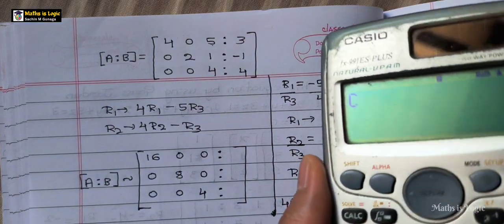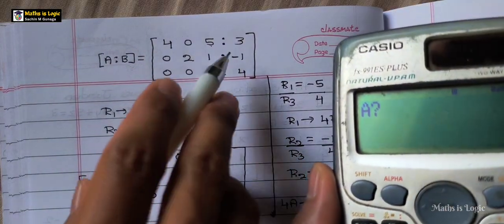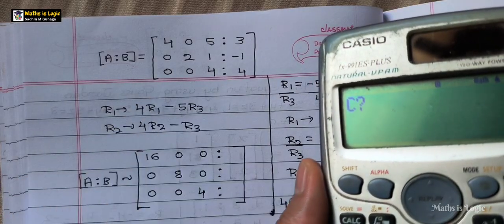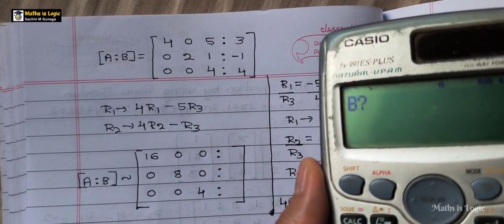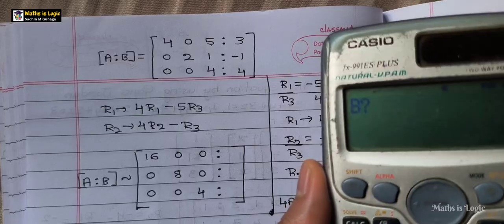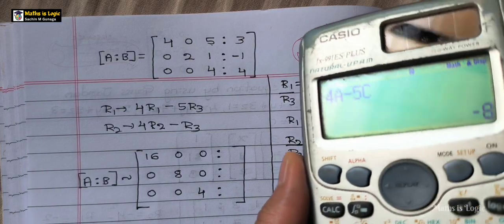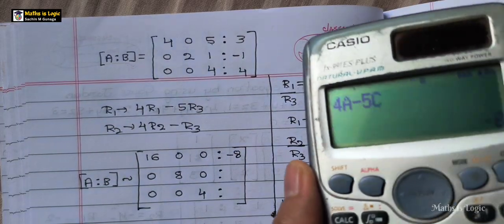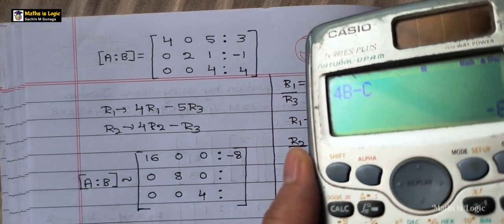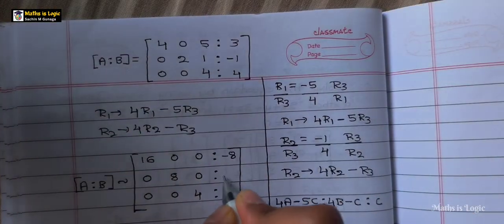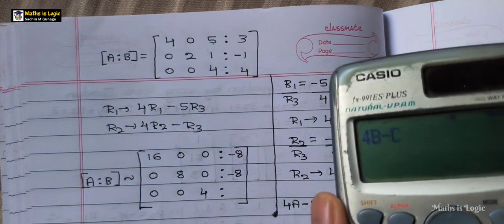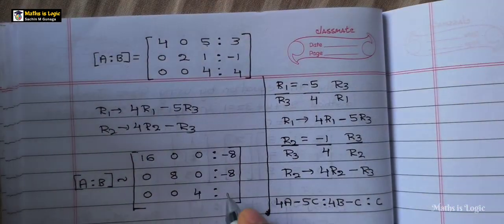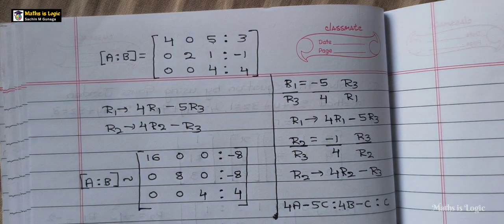Next again press equals, first value A, that is 3, C, that is 4. Press equals, and last value is minus 1. Therefore first value becomes minus 8, second value becomes minus 8, and last value becomes 4.